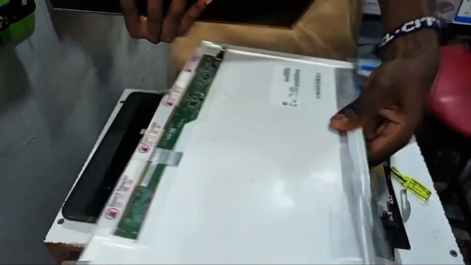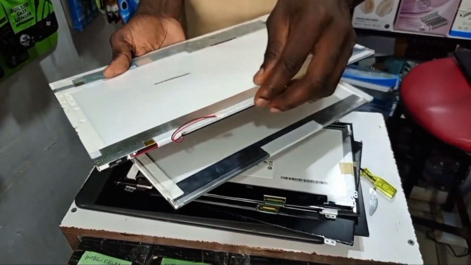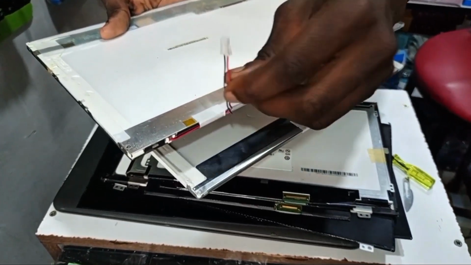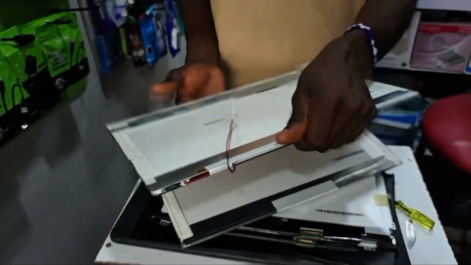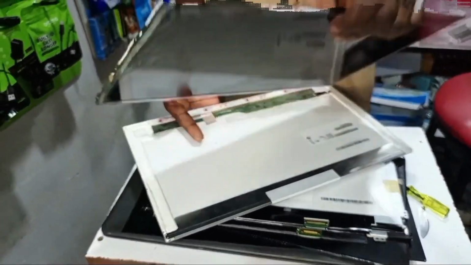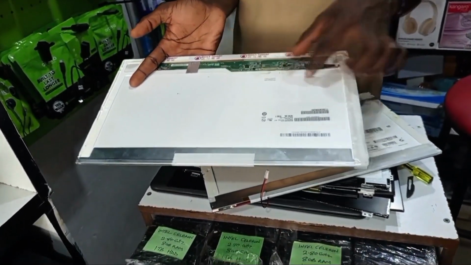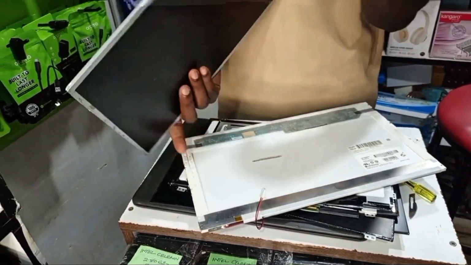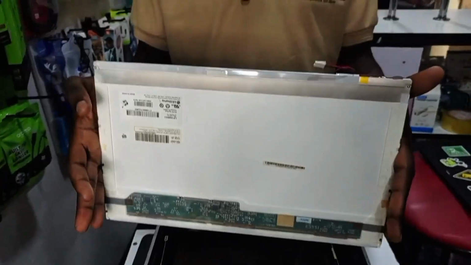So one has a cable, the other one has no cable. So this is a 15.6 normal screen, but this is a 15.6 normal inverter screen. So this is an inverter fiber cable. So this is what helps to regulate lighting for this screen. But for this one, this cable joins with an inverter module to help regulate the light from this screen. But for this, everything has been conformed to the motherboard here. So it has a layer for supporting the light, so it doesn't need this.